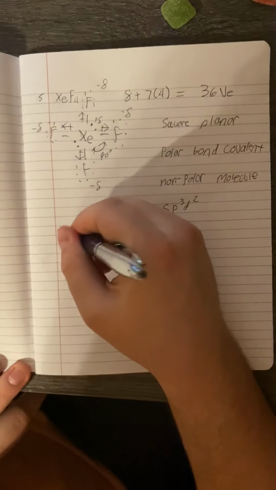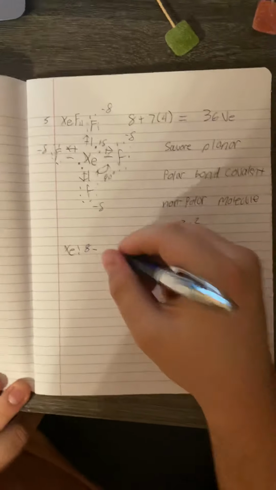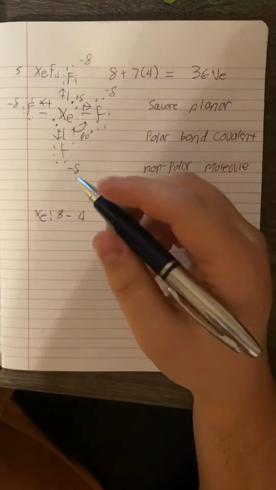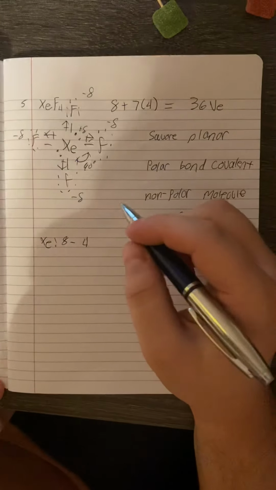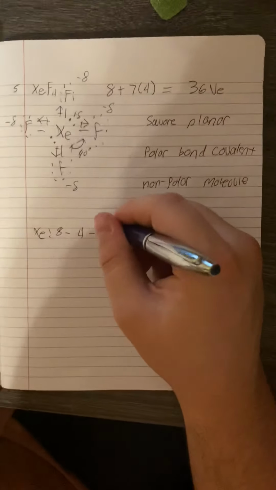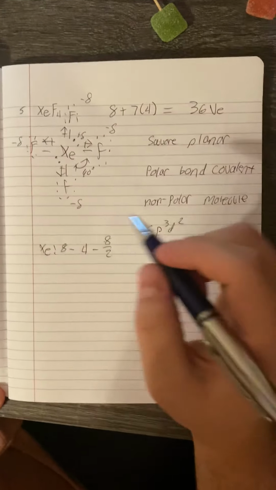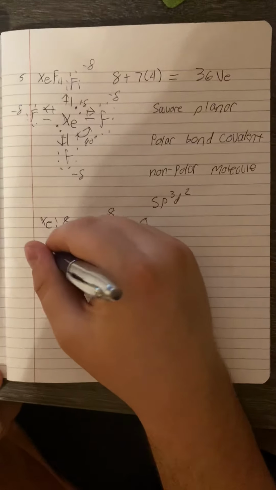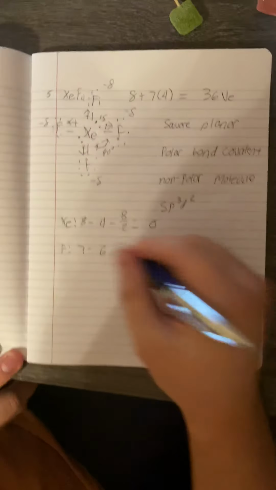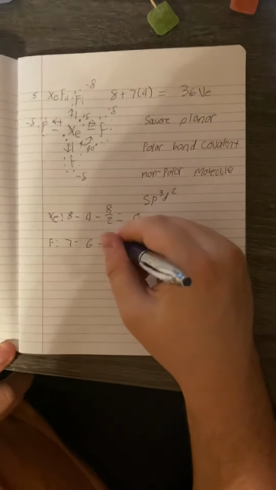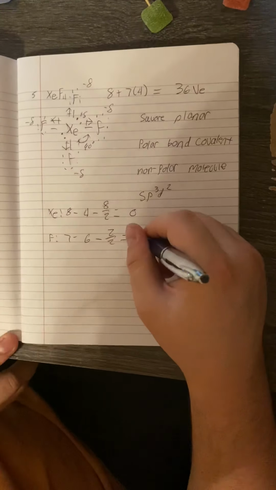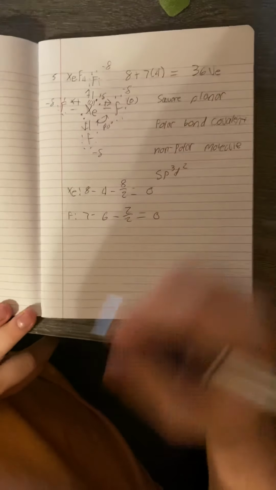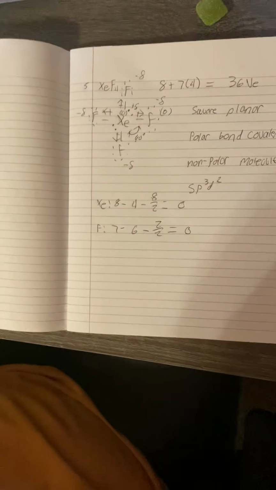Then all that's left is to determine its charge. So for xenon, we have 8 for its valence electrons, minus 4 for its unbonded electrons, and then minus 8 over 2 for its bonded electrons. That's going to give us a total of 0. And then the fluorine is going to be 7 minus its 6 unbonded, minus its 2 bonded over 2. That's going to give us a charge of 0. So we have 0 formal charge for all of the atoms.